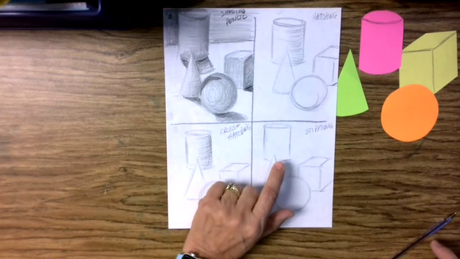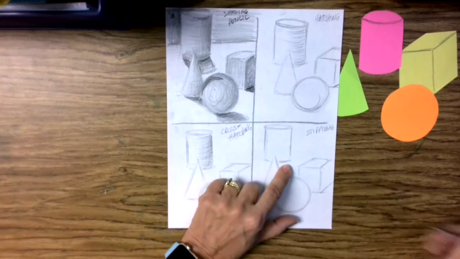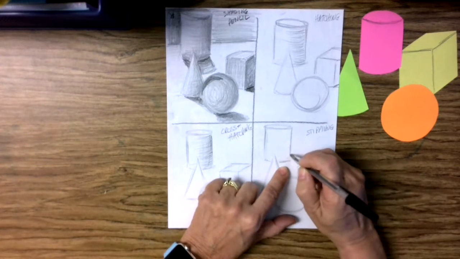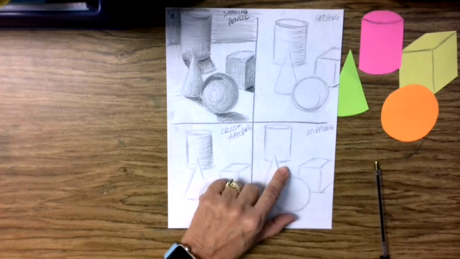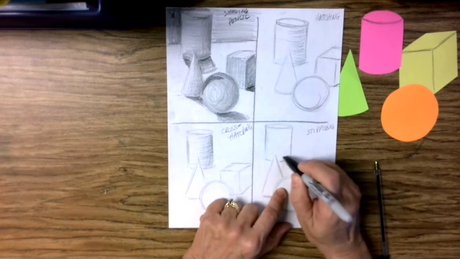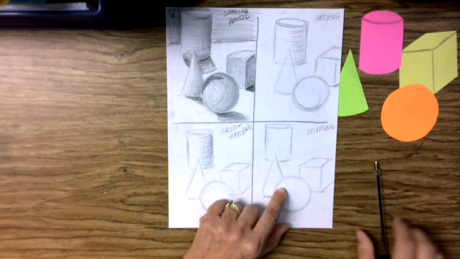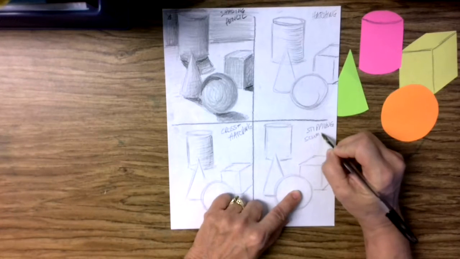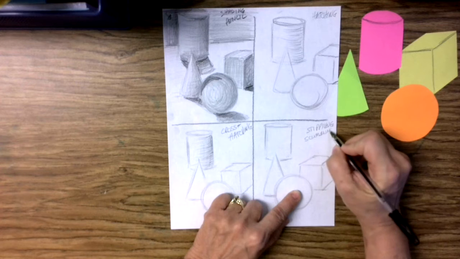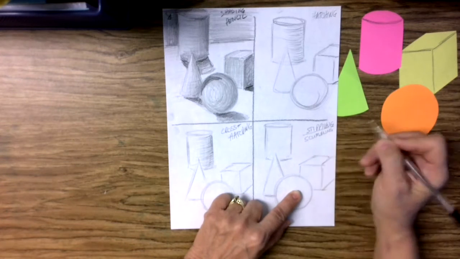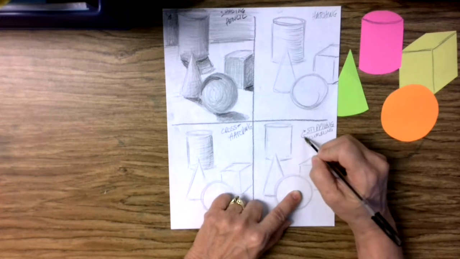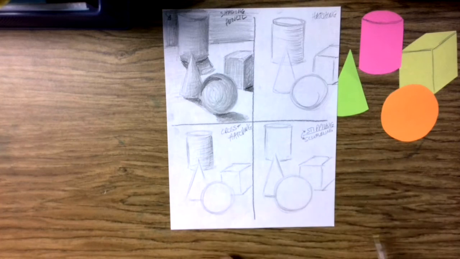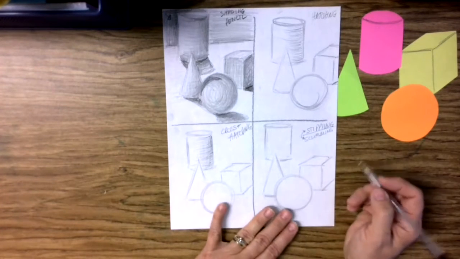Stippling is a series of dots. With a pen, it's going to take forever to put a series of dots on here. You could use a Sharpie and do the dots, or you can do scumbling. You decide. Scumbling is a series of figure eights.